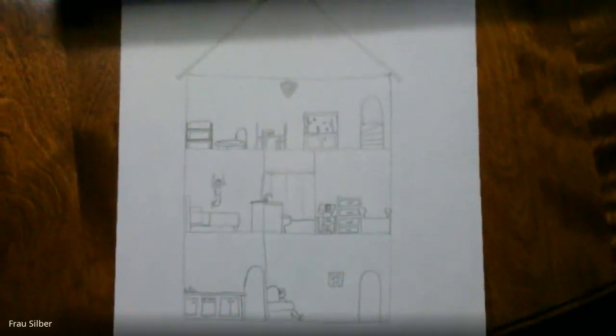So I'm just going to give you a quick overview of what we're doing with an example, and then I'd like to read you a book. The reason I chose this book is because it has a really interesting picture of the inside of the house, and it has people doing different things in different rooms of the house.